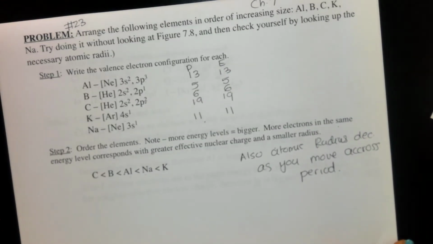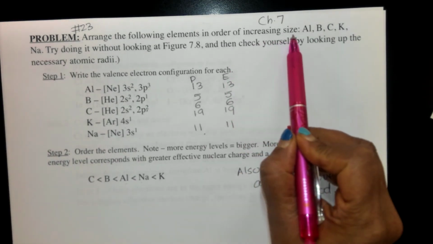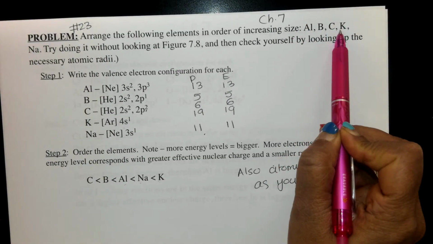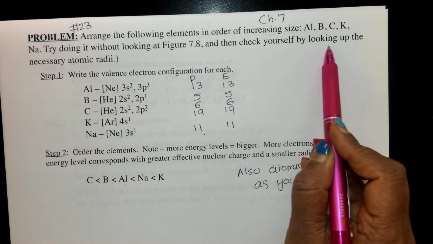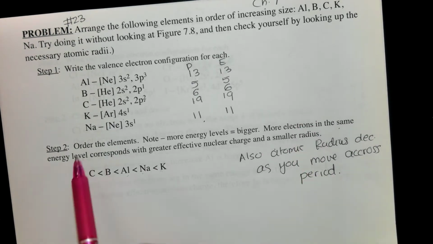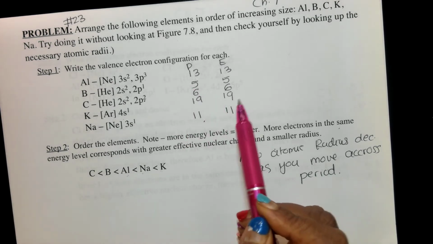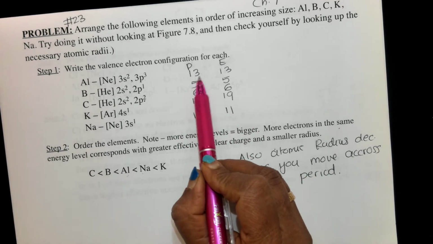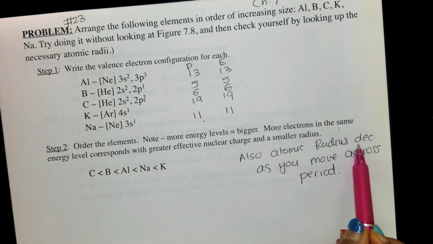The next problem that you have is, arrange the following elements in order of increasing size. Try doing this without looking at the figure, and then look it up by yourself, so without looking at the atomic radius. One thing that I would recommend is looking at the periodic table and identifying the number of protons and electrons. We should know that the atomic radius decreases as we move across the period, and it increases as we go down the family.